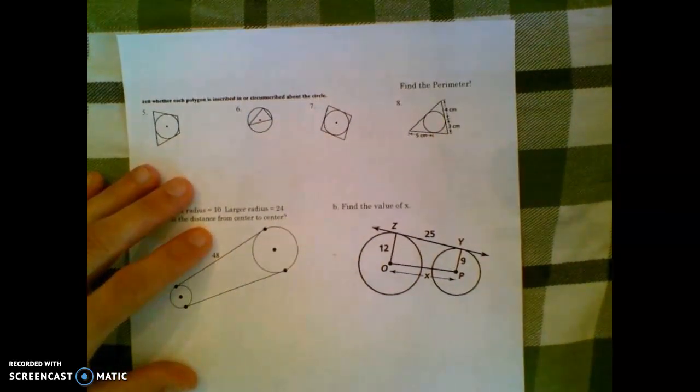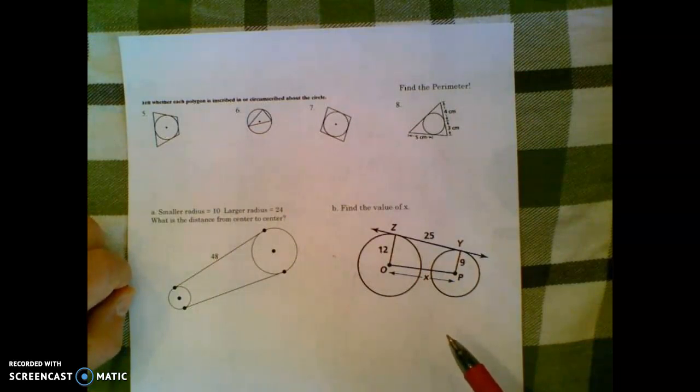I have homework, just a couple problems for you guys to work on. And then if you could scan those in and send those in, I'll see how you guys are doing. I'll give you 2 points for that.